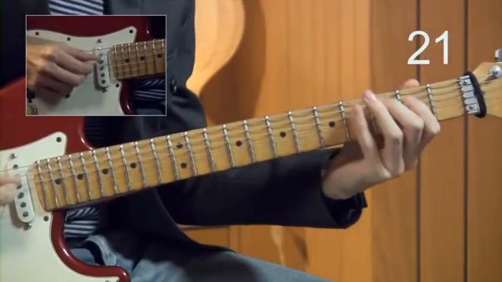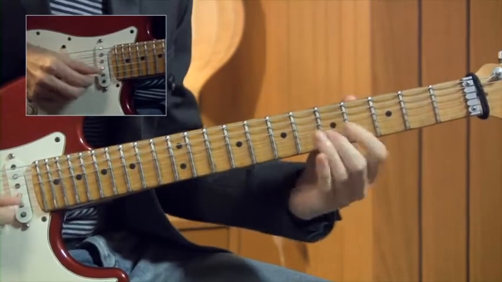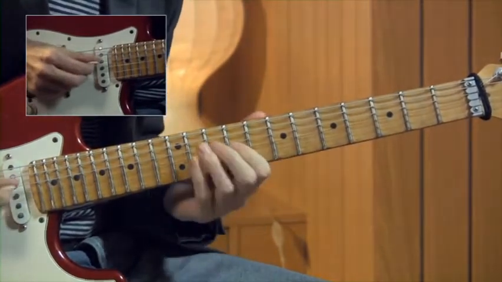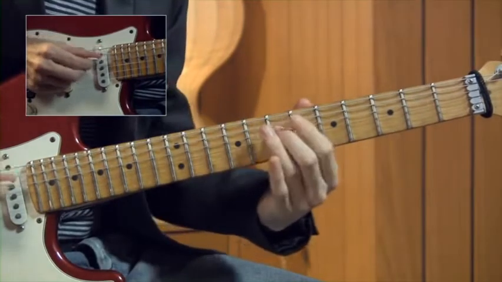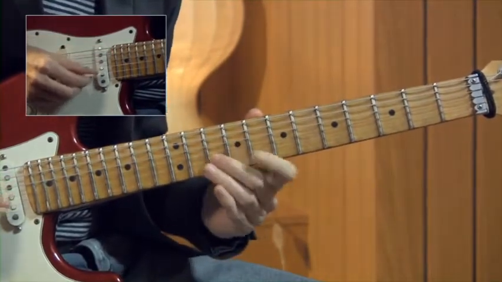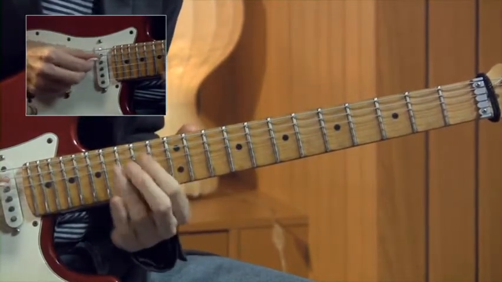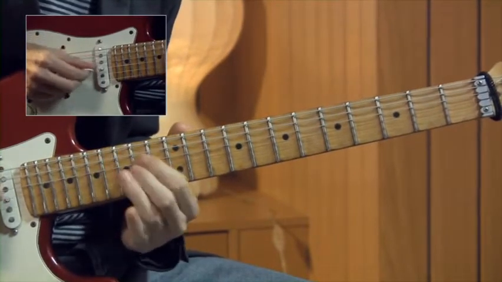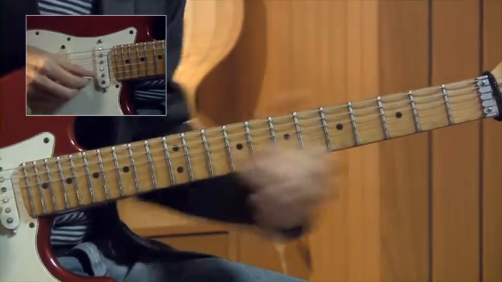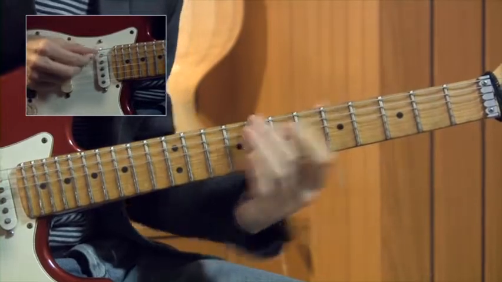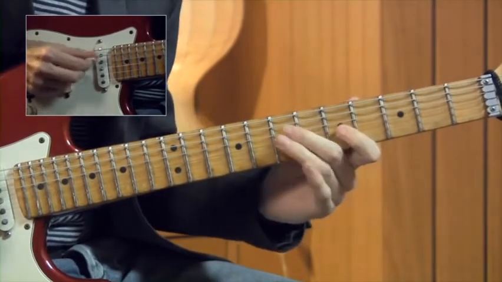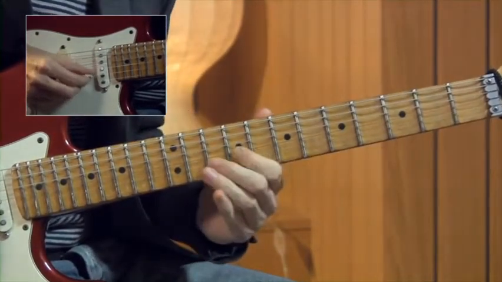Now let's try to move diagonally. E, D, C, E, A, G. Let's improvise the changes, being careful to avoid pre-built patterns.